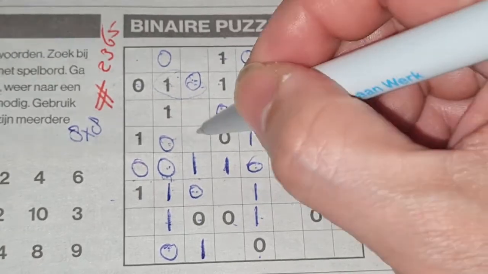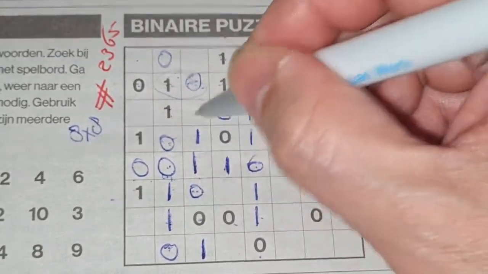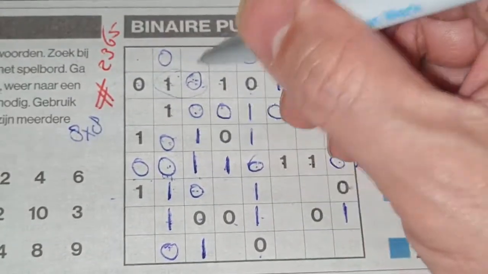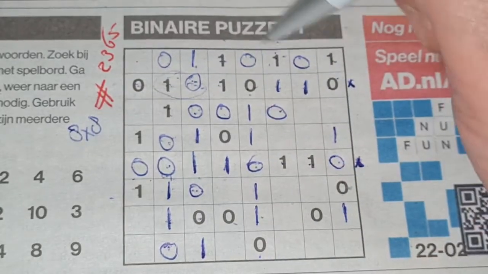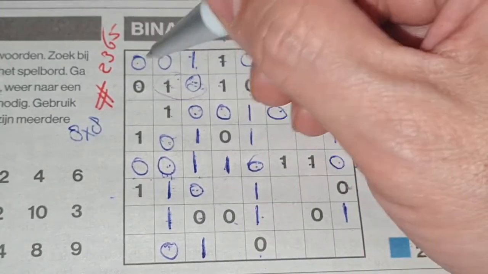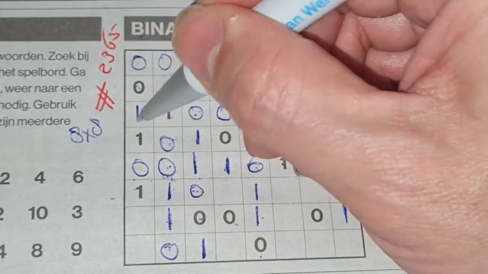Between two zeros comes a 1. Double 1, here no, there no. Double zero, here 1, there 1. 4 ones, so the rest are zeros. Double zero, here 1, there 1.